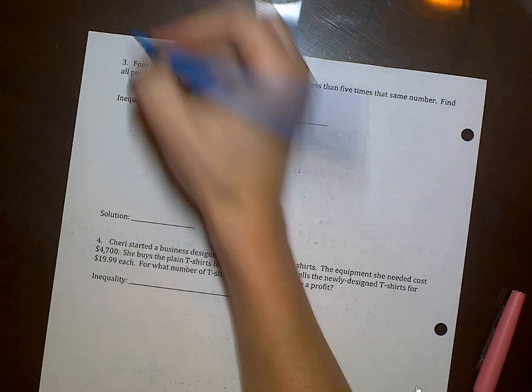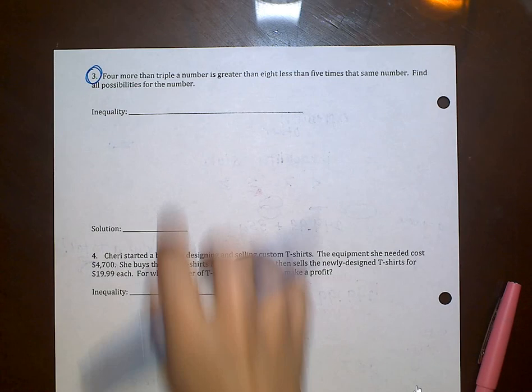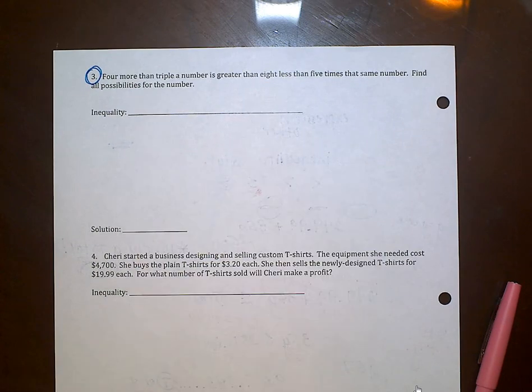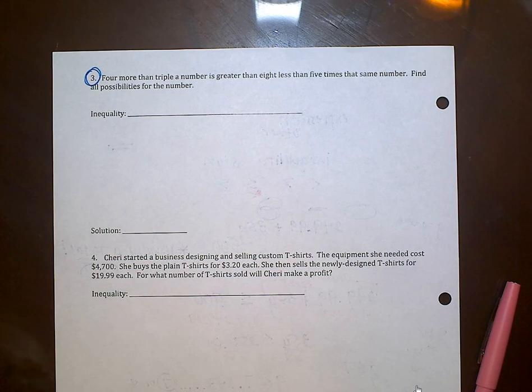Okay, on the back, number 3 is a little less complicated as far as setting it up goes. It's pretty straightforward. So that's the one I want you guys to try. Set up your inequality and then solve it. Now, number 4 is the last one I'm going to do because it's a little bit different.